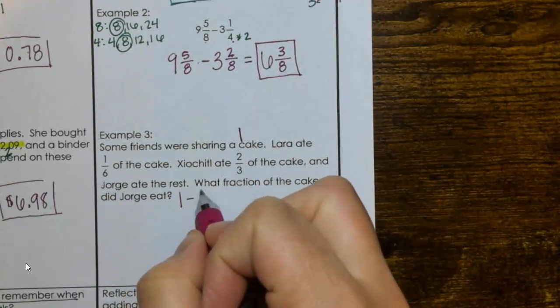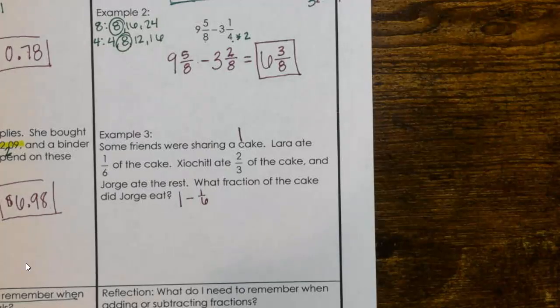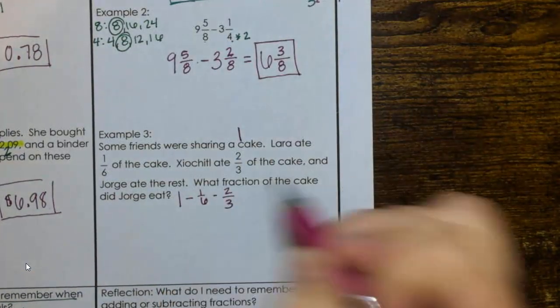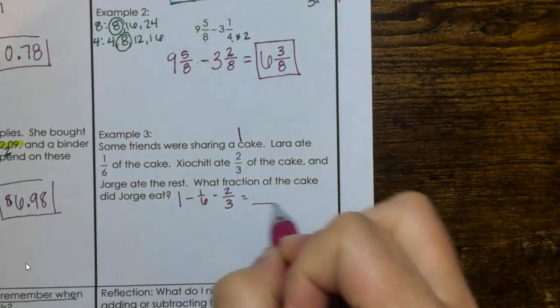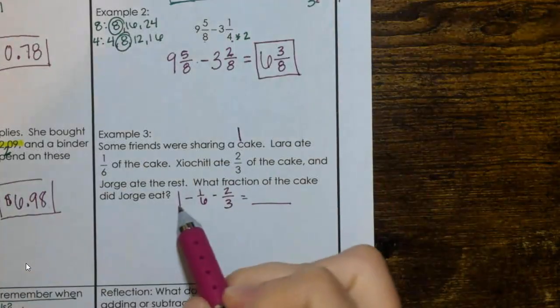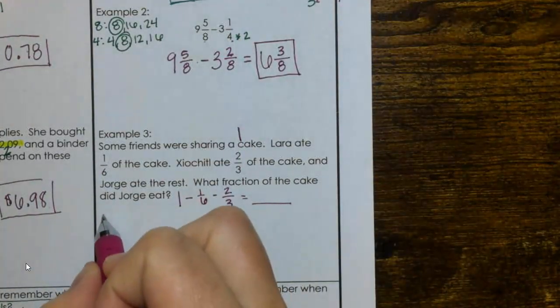Laura ate 1/6 of it. So we have to take a 6 of the cake away. And the next person ate 2/3 of the cake. So we want to know how much did George eat. So let's start with just the first piece, 1 minus 1/6.